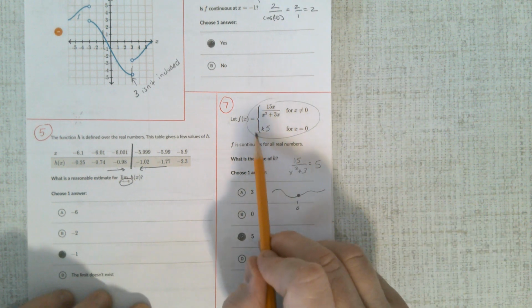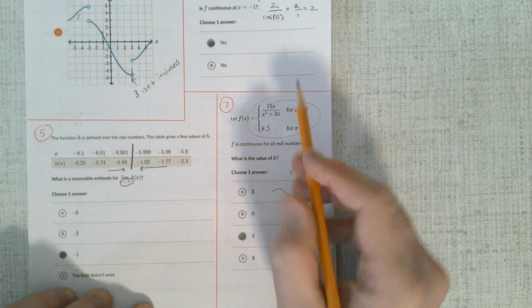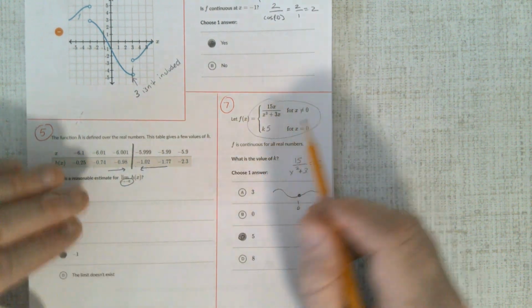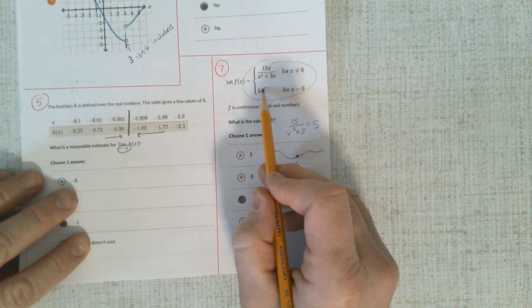So you have to figure out what this hole needed to be, and that needed to be a 5 because it's the limit. I did my limit process here. Just like on this problem, I found a limit. On this problem here, I found the limit was 5. I plugged in the hole with a 5.